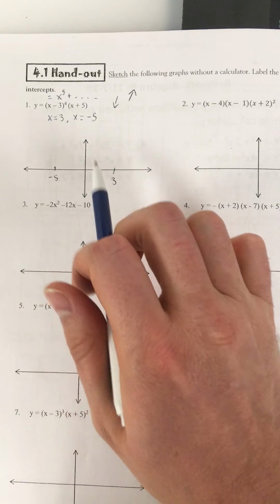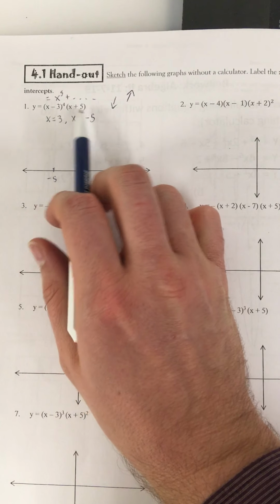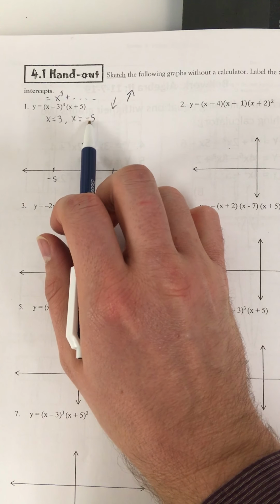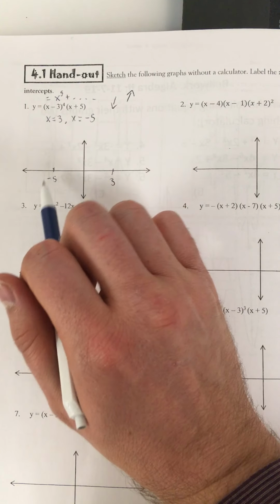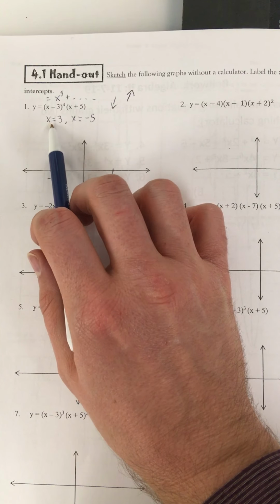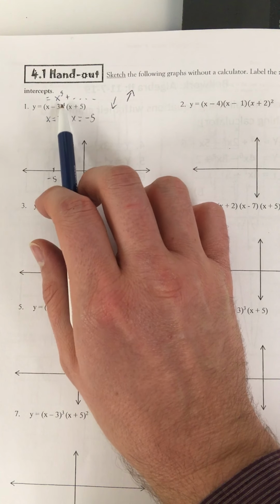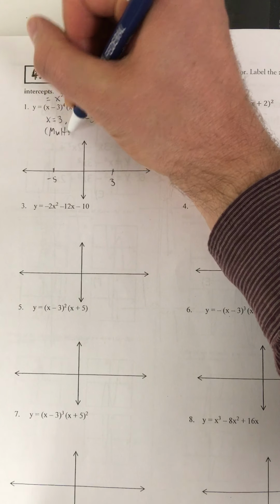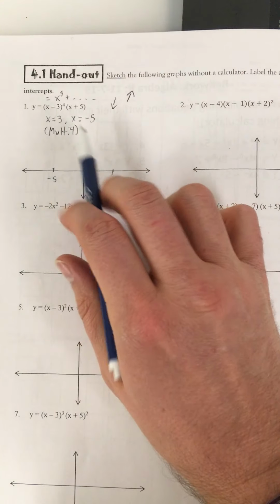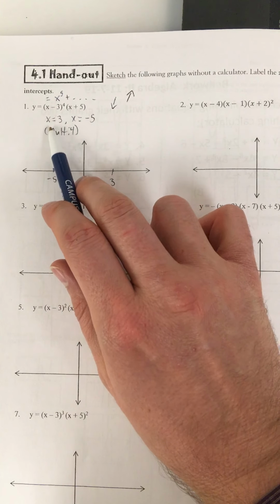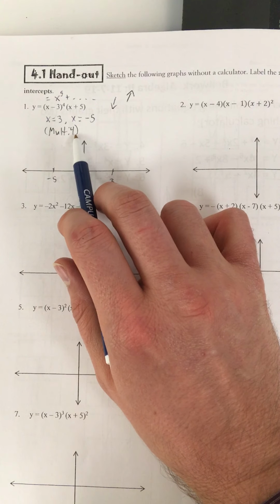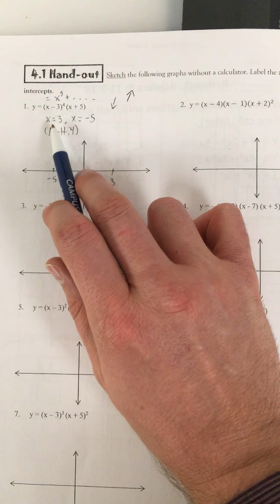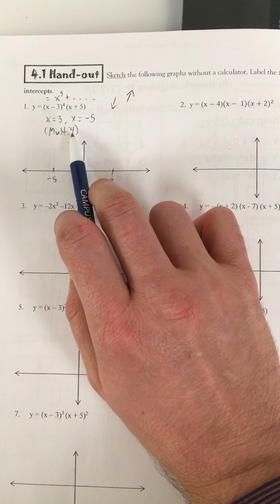One other thing we need to pay attention to: how many times do we get these answers? We got x equals negative 5 just one time, so I know the graph's going to cross through there. But x equals 3, I'm getting that 4 times. That one has a multiplicity of 4. So it's not just going to pass through the 3. If you get an even multiplicity, you might need to look back at your notes from last week, but even multiplicity means it's going to bounce off that point.